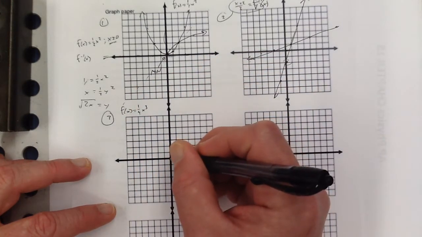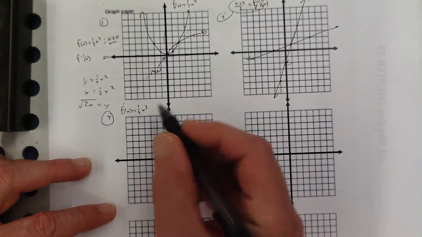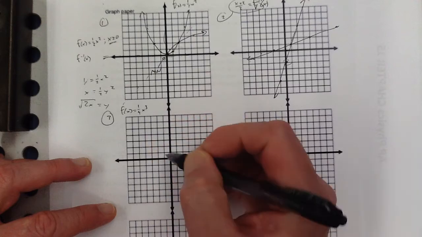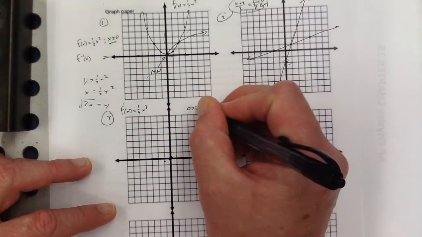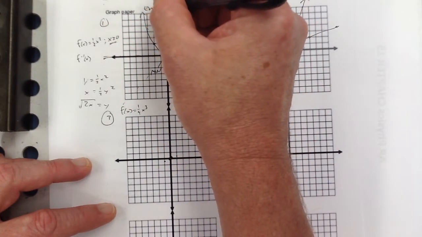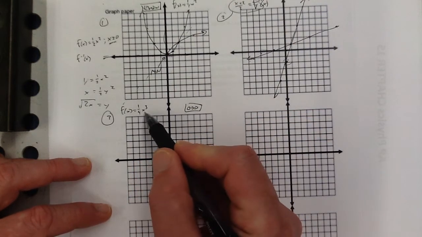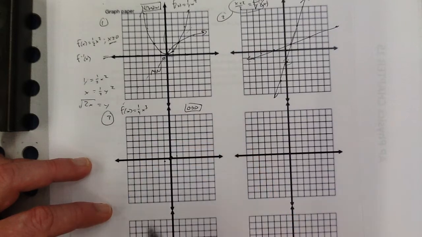So 0, 0 is happening. Let's see, if I plug in 1, I get a fourth, and if I plug in -1, I get negative a fourth. So I'm just going to note right now that this is an odd function. This one was even here. This one's odd. Every time I plug in a positive number, if I plug in the negative of that, I get exactly the opposite.